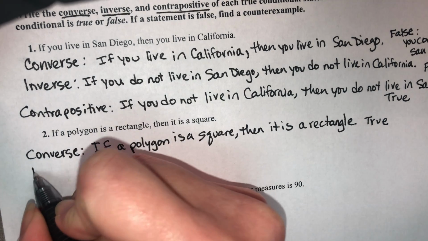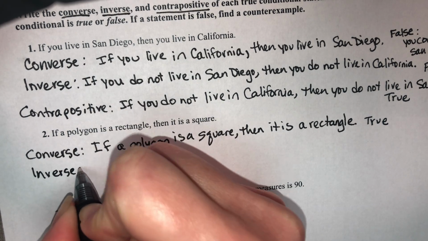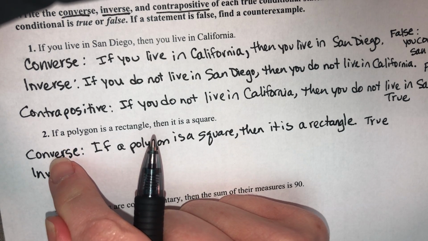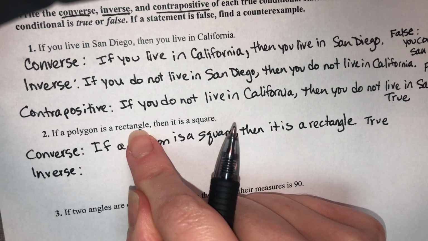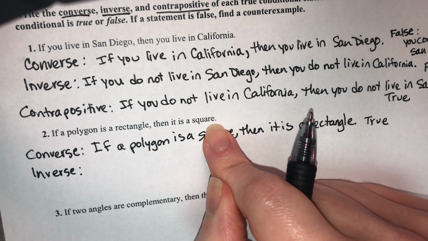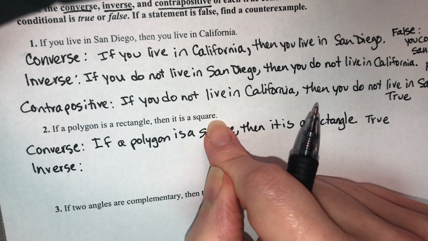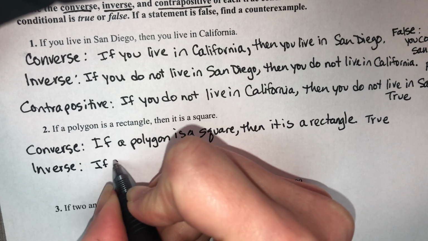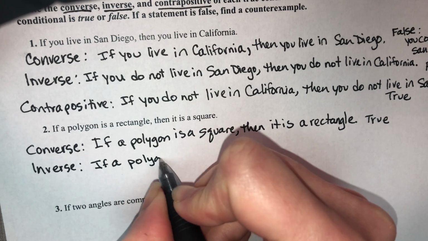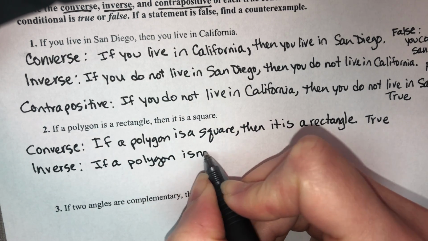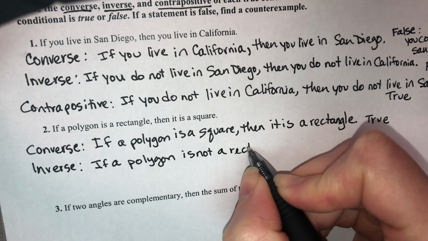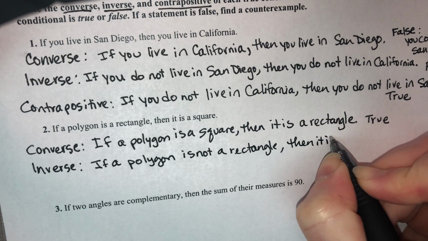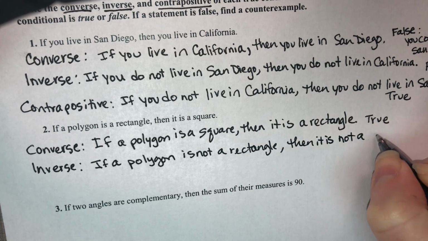Now, let's write the inverse. To write the inverse, we're using the same order as the original statement, so the hypothesis is first and the conclusion is second, but we're putting the word not in it twice, once in the hypothesis and once in the conclusion. So if a polygon is not a rectangle, then it is not a square.